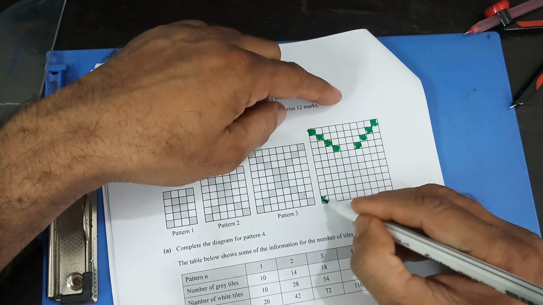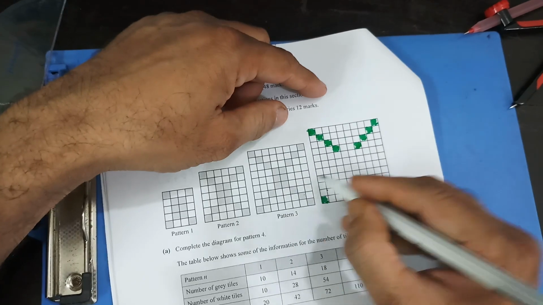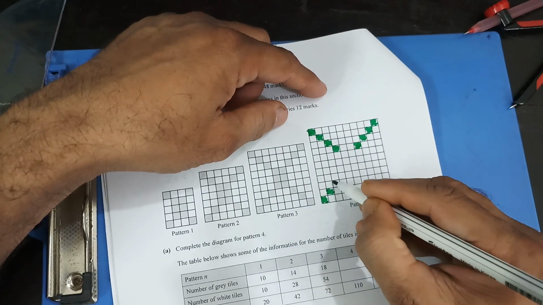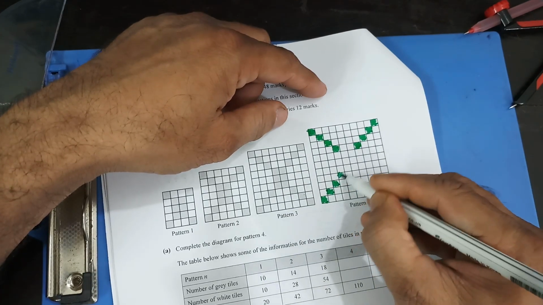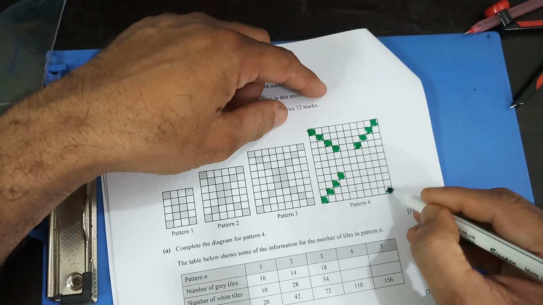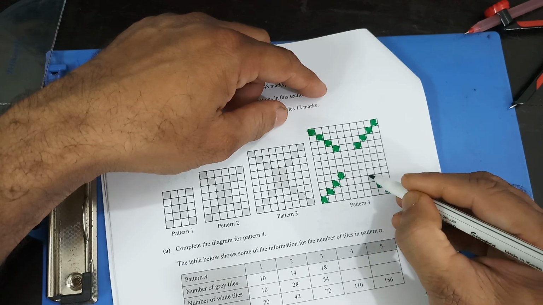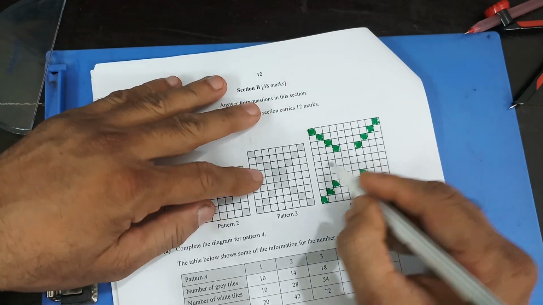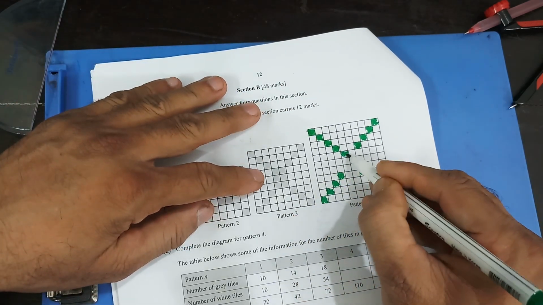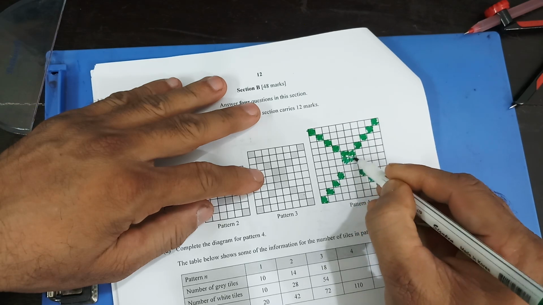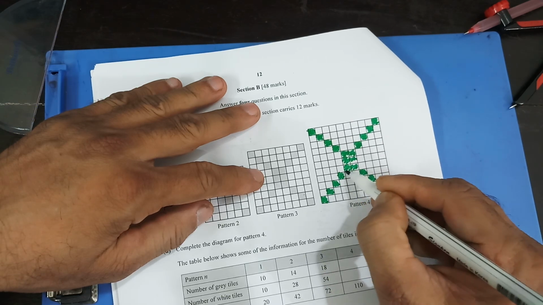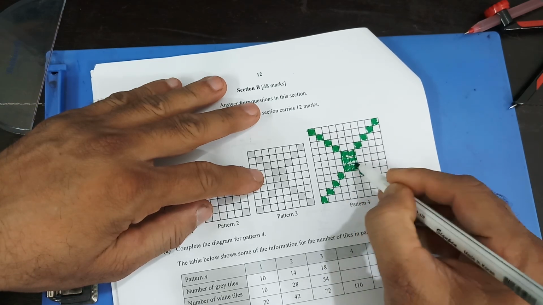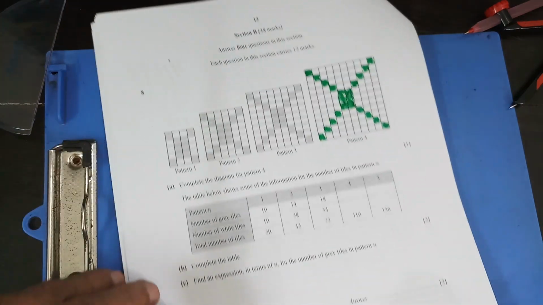And from here, the same number, 1, 2, 3, 4, and 1, 2, 3, 4. Now the 6 in the middle, diagonally again like this, so there are 6 of them. Okay, all right, so this one is done.